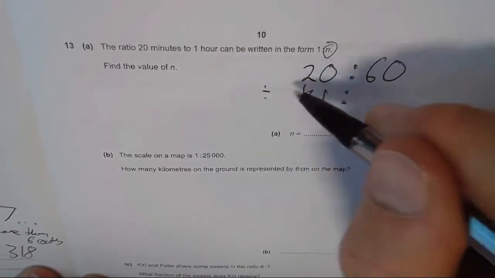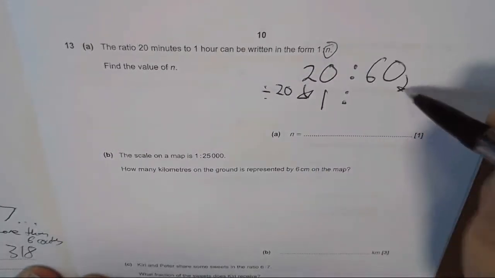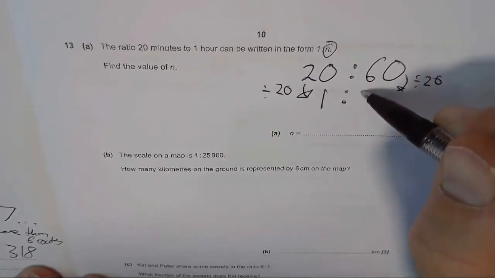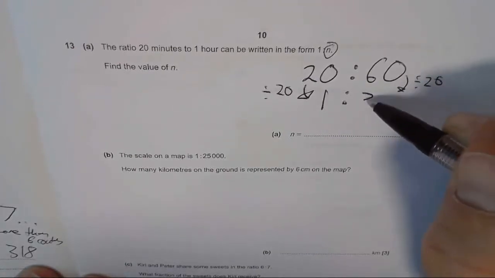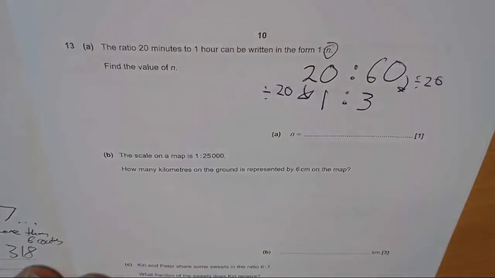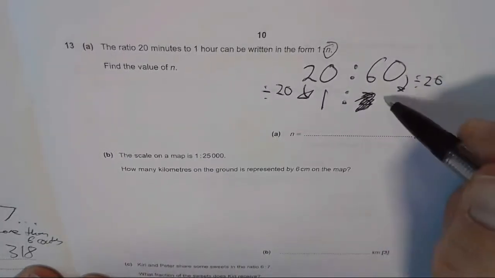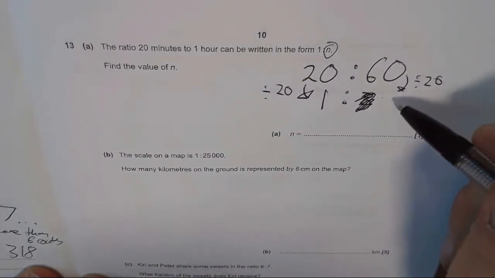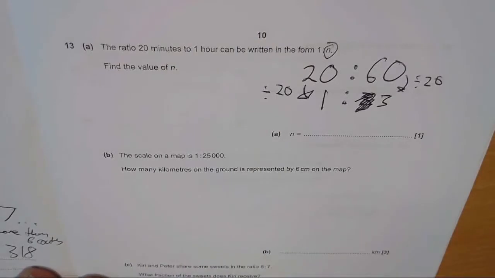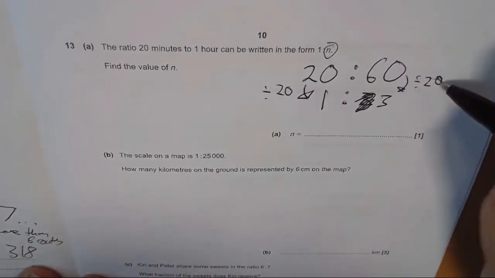Use equivalent ratios. Divide by 20. Divide this one by 20. That's 1 to 3. No, it's not. 1 to 2. What am I talking about? No, it is. Yeah, it's 1 to 3. Oh, right. Divide by 20 gives me 3.